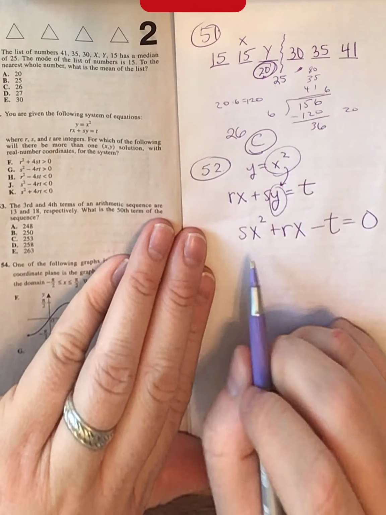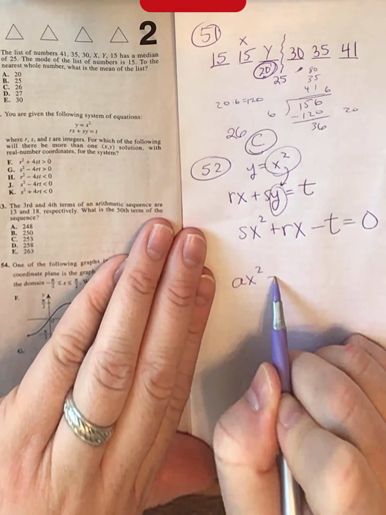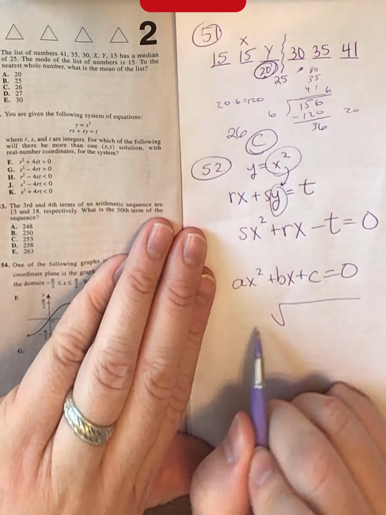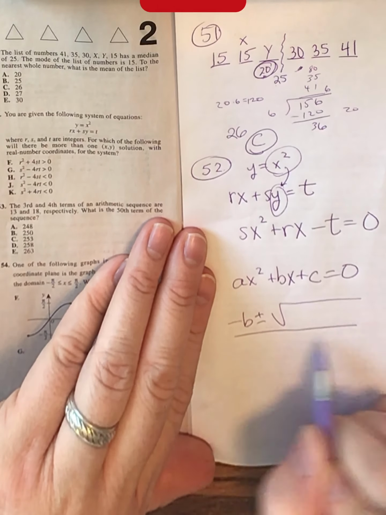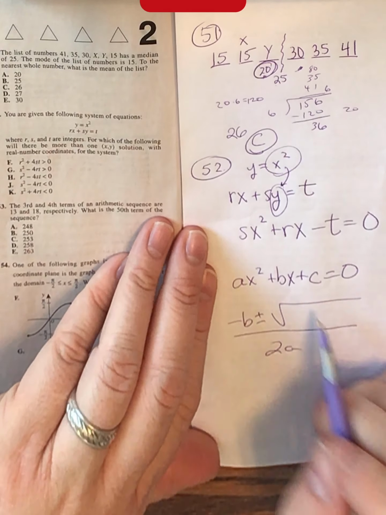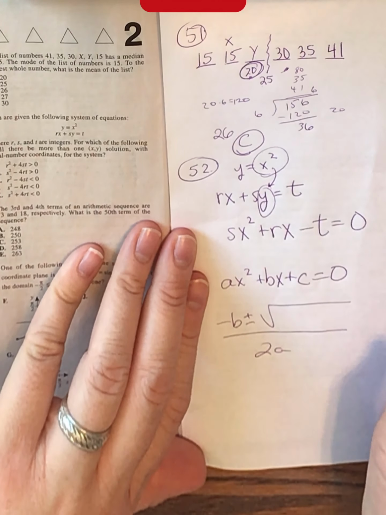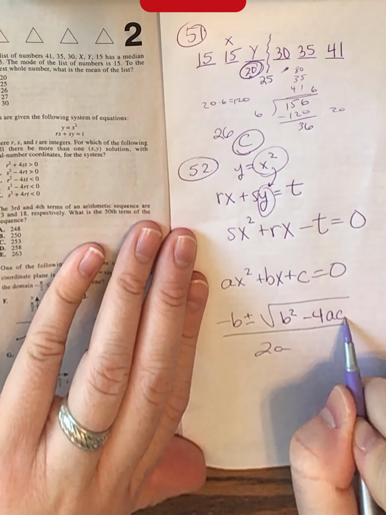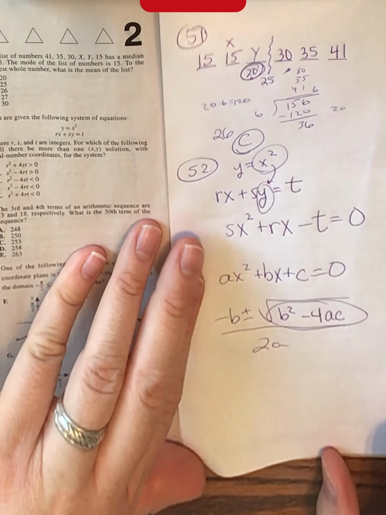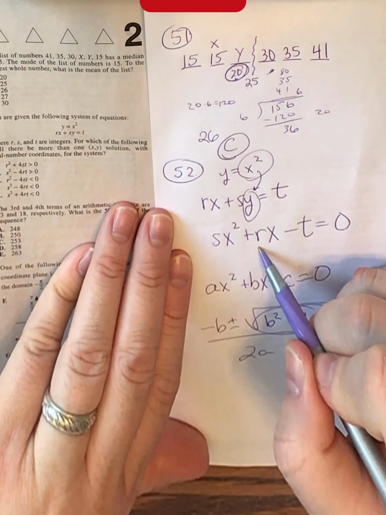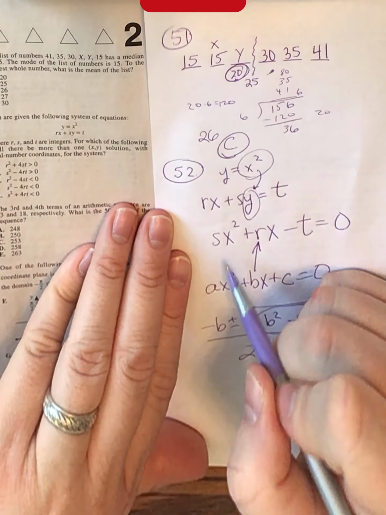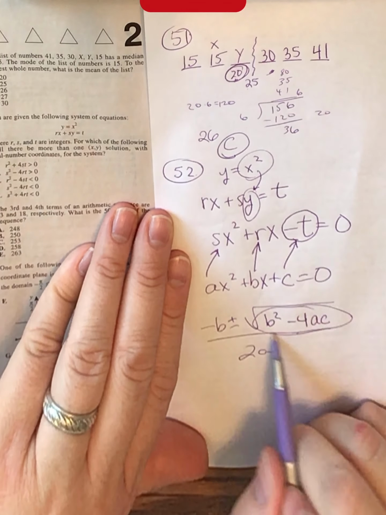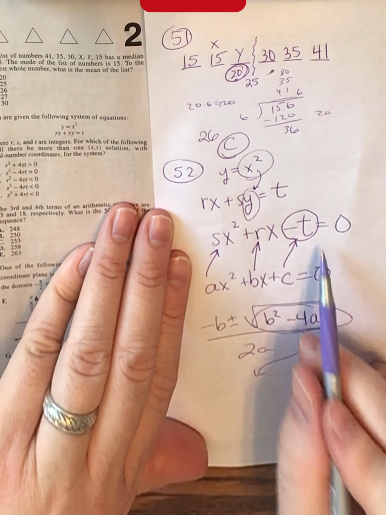And if you know the quadratic formula for ax squared plus bx plus c equals 0, you know that one of the things that really matters a lot with the quadratic formula, which the ACT does consider fair game to have memorized, is that what you care about is inside the square root: b squared minus 4ac. Well, in my problem, b is r, a is s, and c is negative t. So I'm going to put this together using s, r, and t.